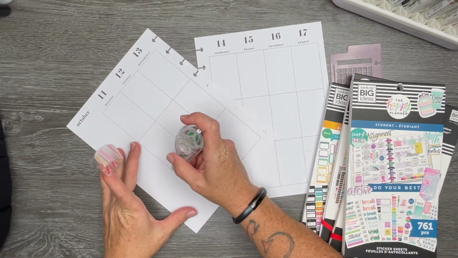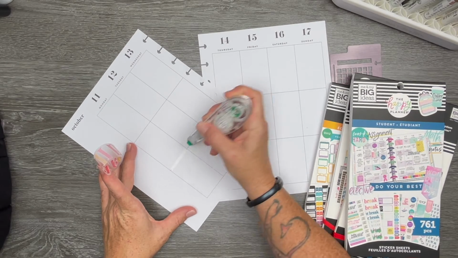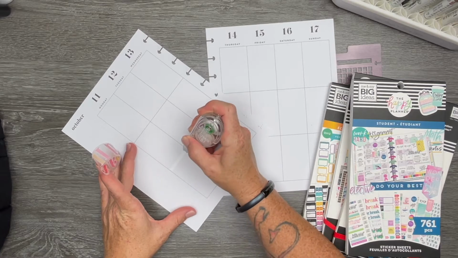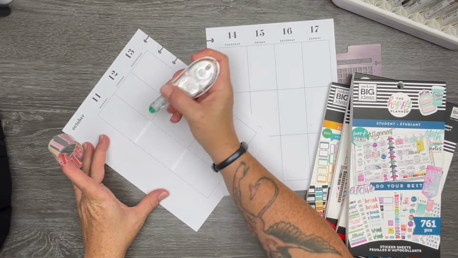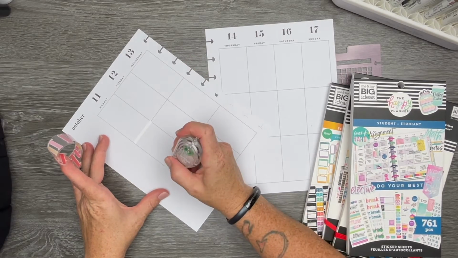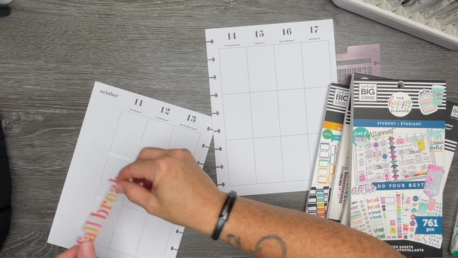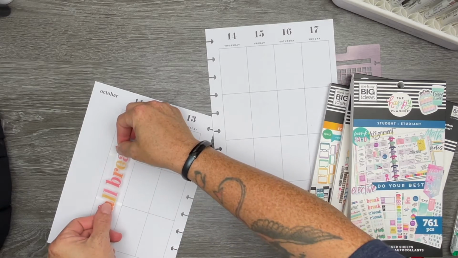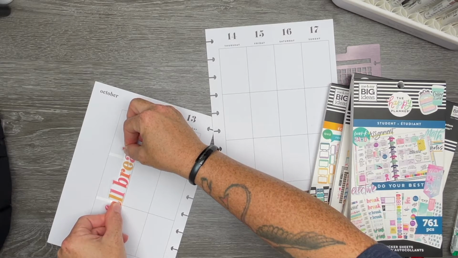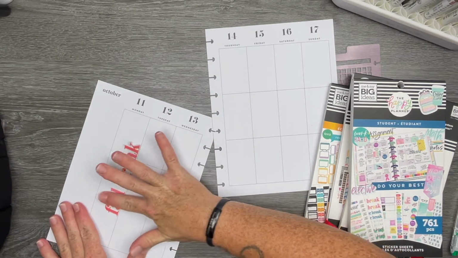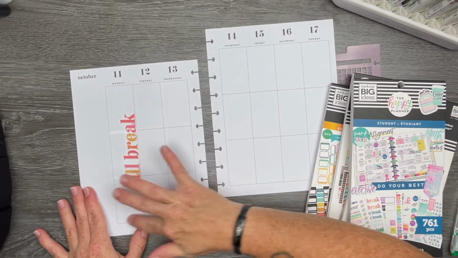and then when it goes to the weekend, sometimes I'll put a picture of if he went on an event or if he did something special. But I do have a memory journal for that, so if I feel like printing the picture out twice, I'll do that too. I'm just gonna put fall break right here. Because that is fall break.